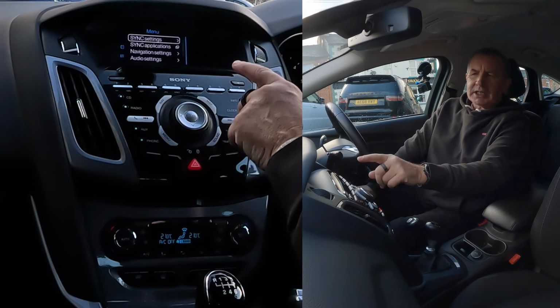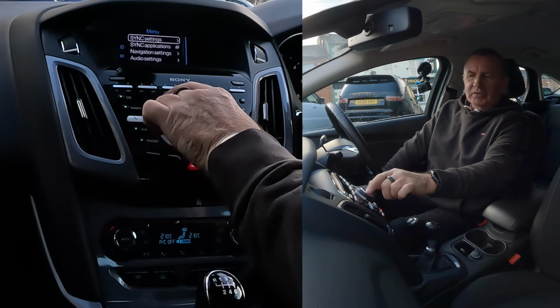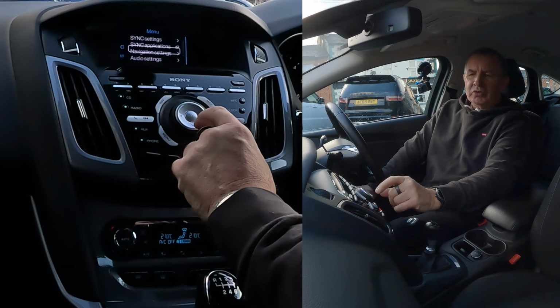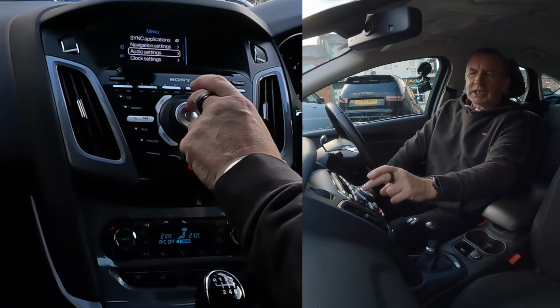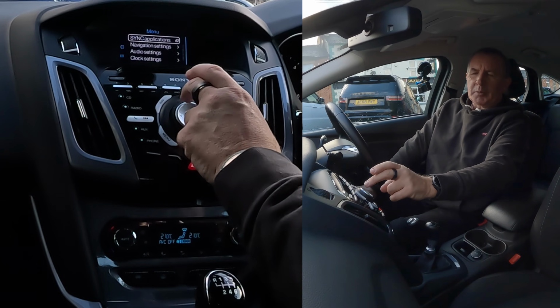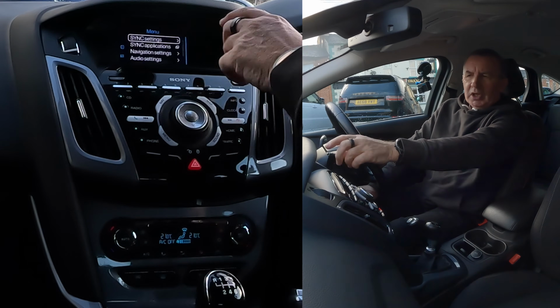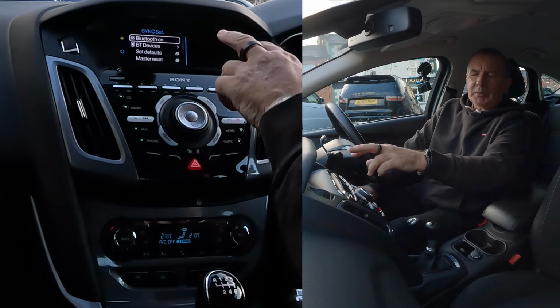Then you've got sync settings. Again, I always go to turn the outside one to scroll down, but you don't. You use the arrows. You'll see there clock settings, audio settings, navigation settings, sync applications, sync settings. Sync settings is the one we want. There's an arrow to the right, so we click the arrow there. That takes you onto another menu.